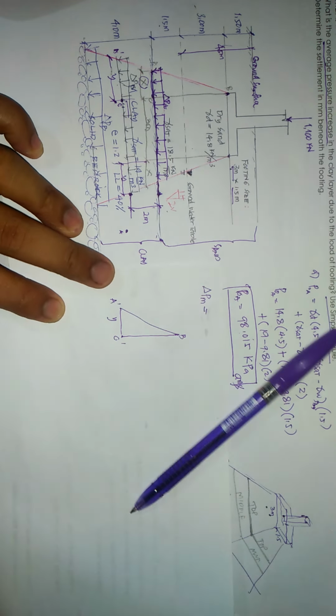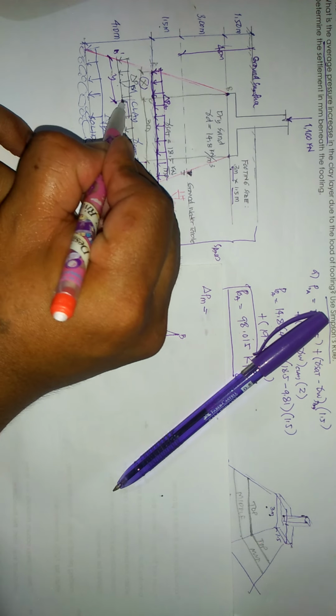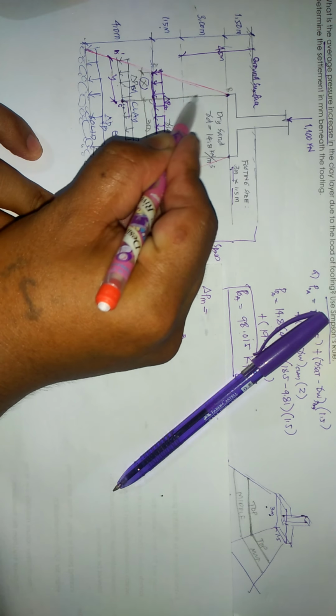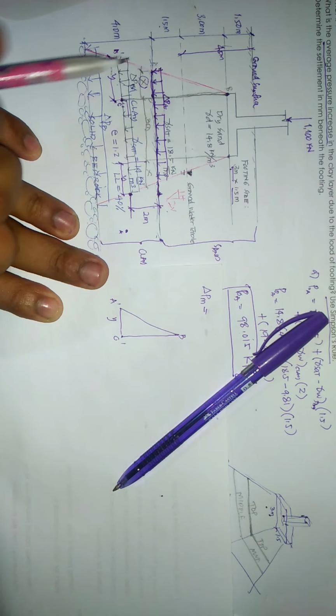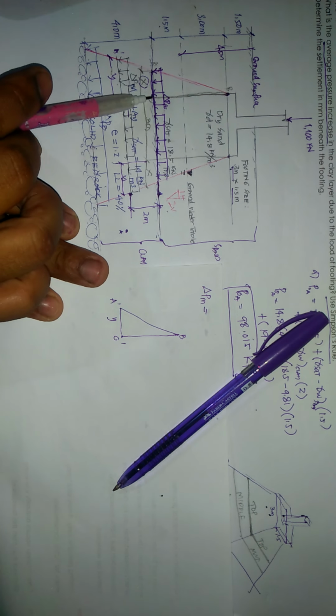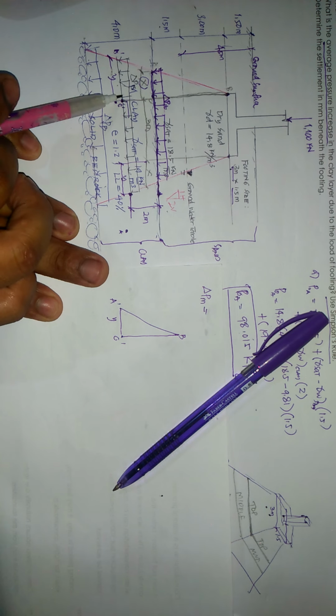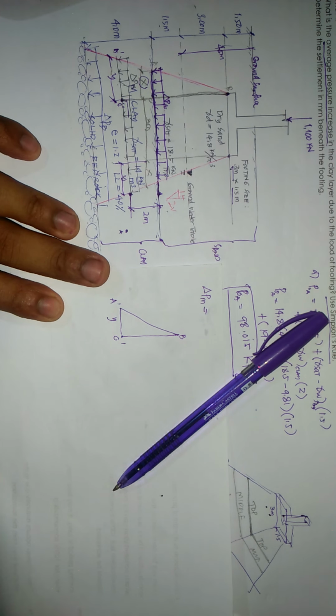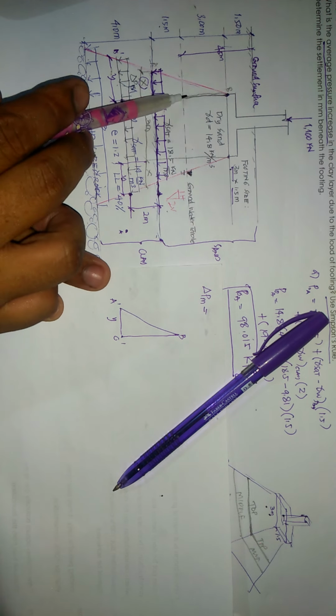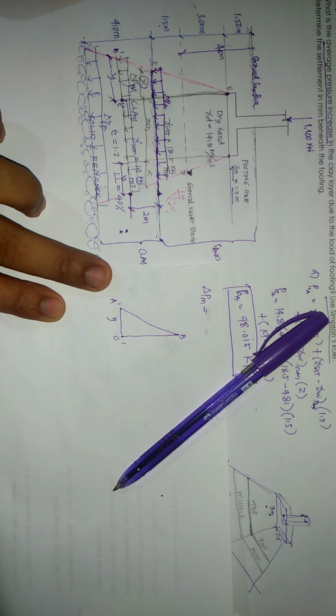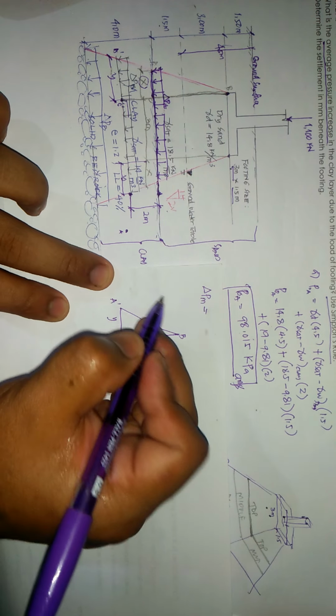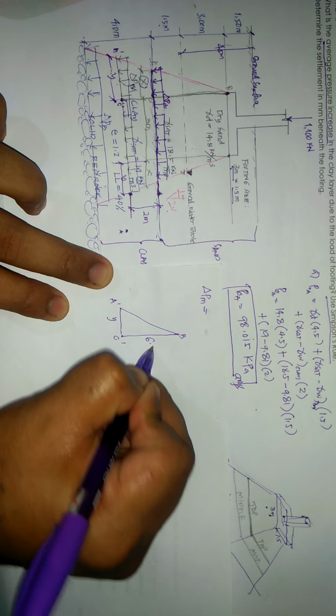Tama? Ang height mo dito hanggang sa point B, it would be 3 meters plus 1.5 plus 2. So, it is equal to 6.5 meters.